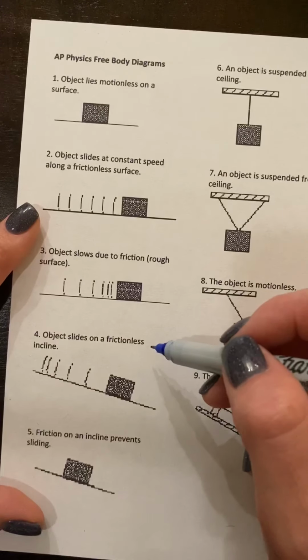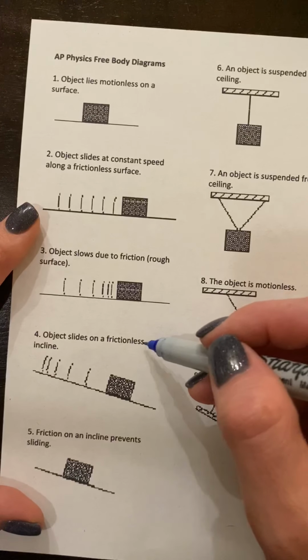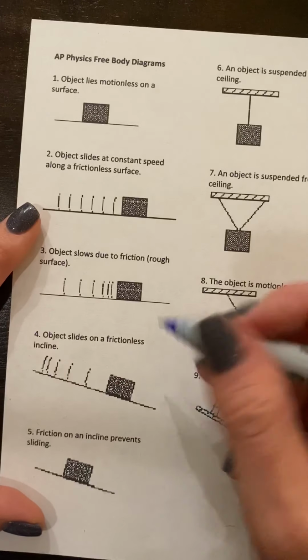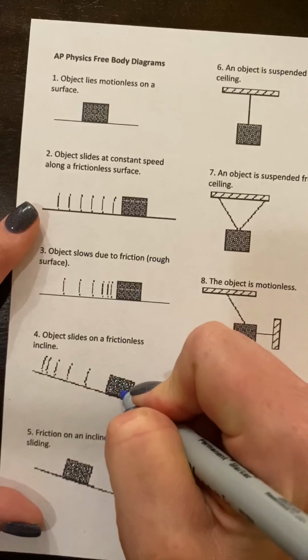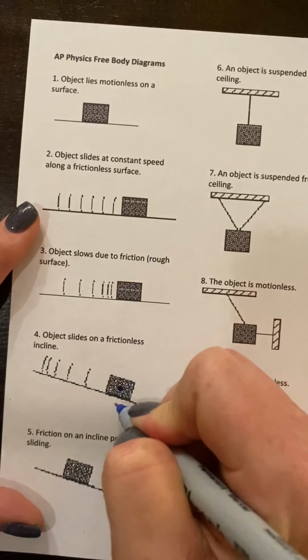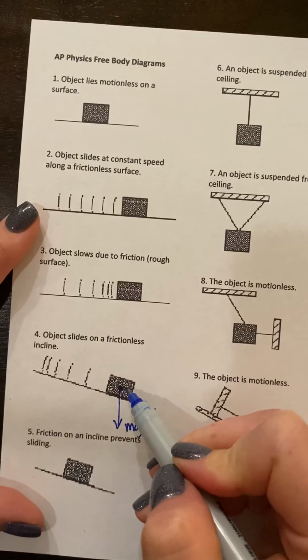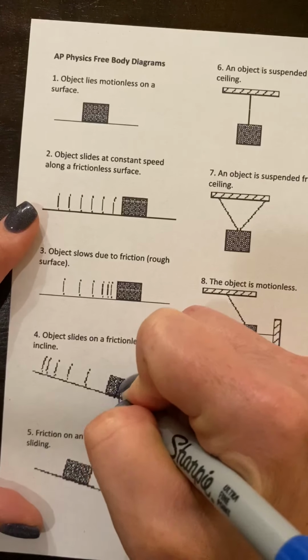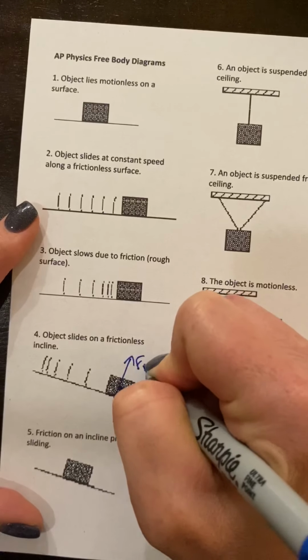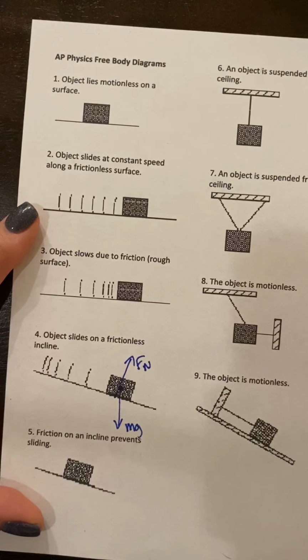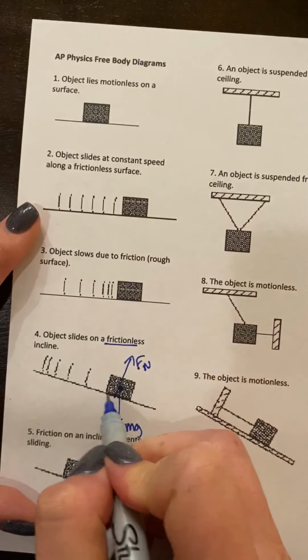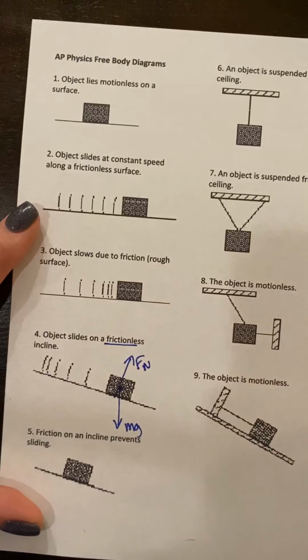So number 4 says an object is sliding on a frictionless incline. That means that there's no friction along the surface, but I'm going to draw my gravitational force from the center of my mass, and then I have a surface, so I'm also going to draw a force normal here. And since it's frictionless, right, I would not draw a frictional force along here.